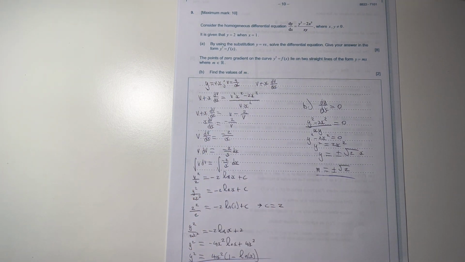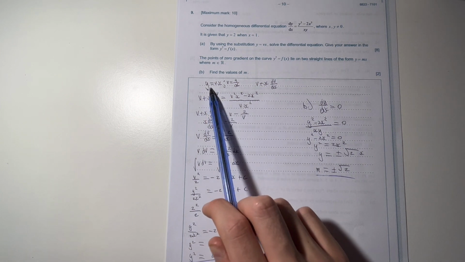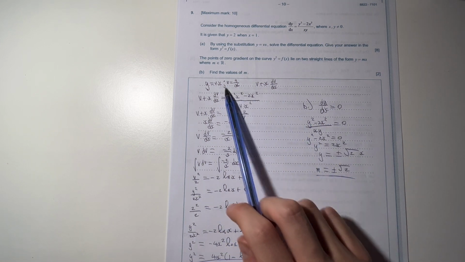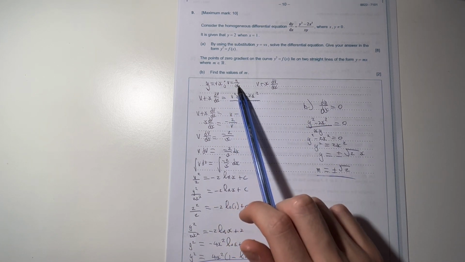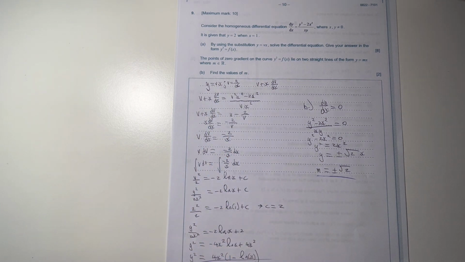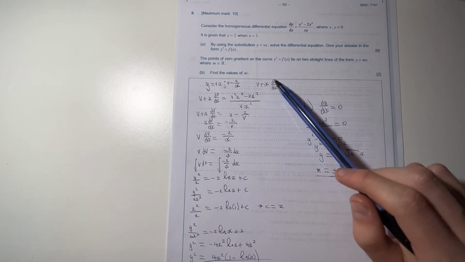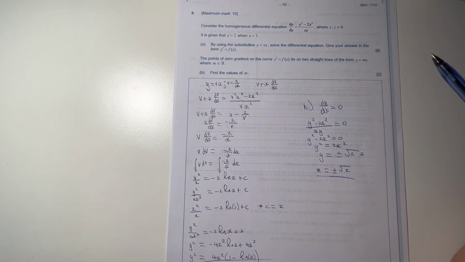You're going to be using a substitution. The substitution is that you replace y with vx, and you're going to need this later on to solve back for the original. You'll also need to know that v is y over x. You can do this by rearranging. And you're also going to need to replace dy dx by v plus x dv dx. Just remember that. That will allow you to solve these anytime.